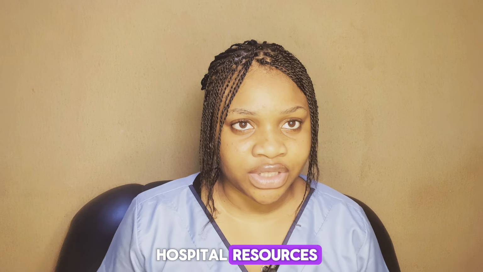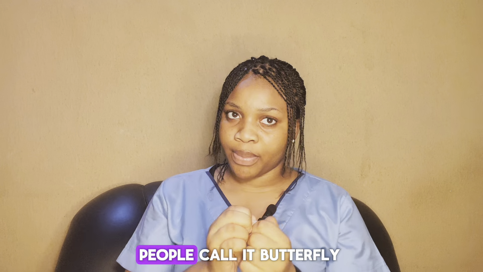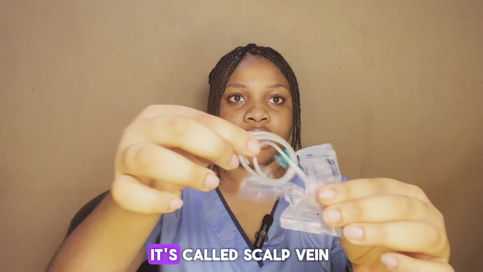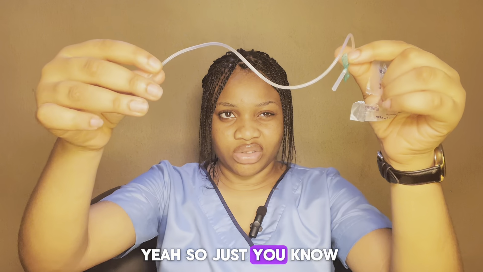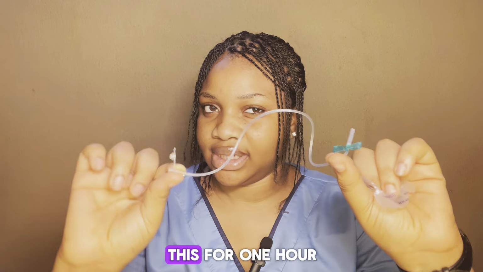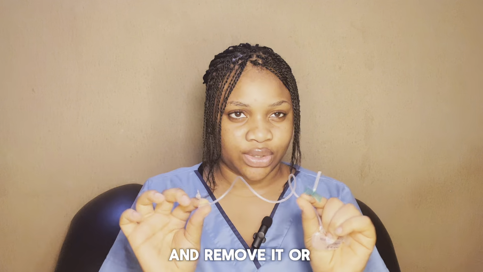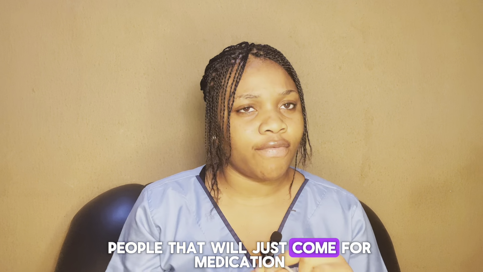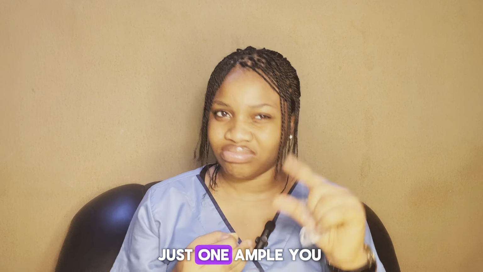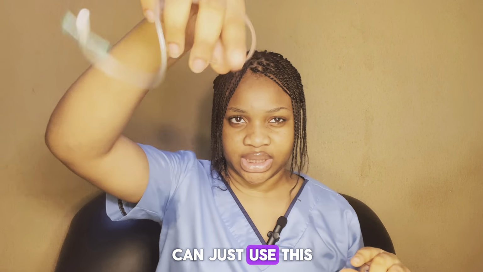This is called scalp vein. Some people call it butterfly. It's called scalp vein. So if you don't want to wait, you can just use this. In 1 hour you can remove it. Or there are some people that will just come for IV medication, just one ampoule. You can just use this.